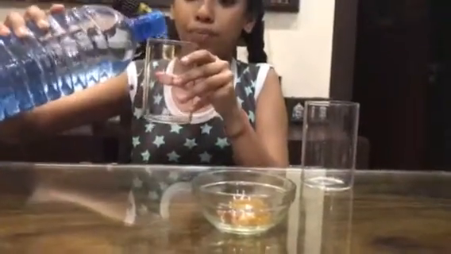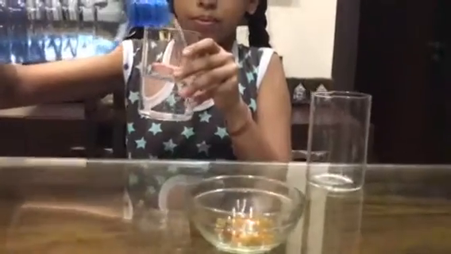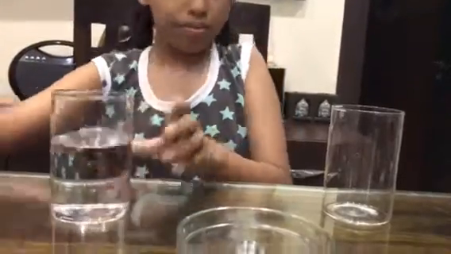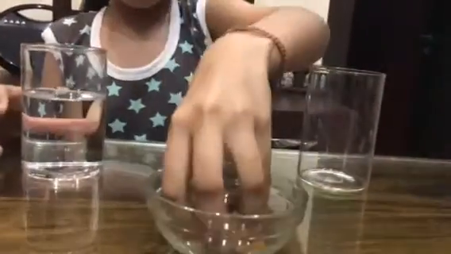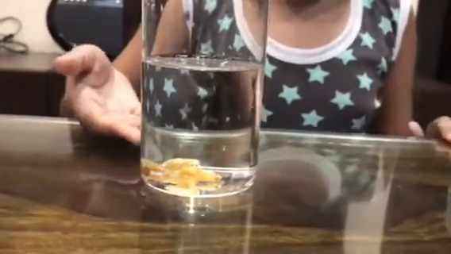Then we will slowly pour the plain water. And we will drop some raisins to it. We will see the raisins have settled down stubbornly.